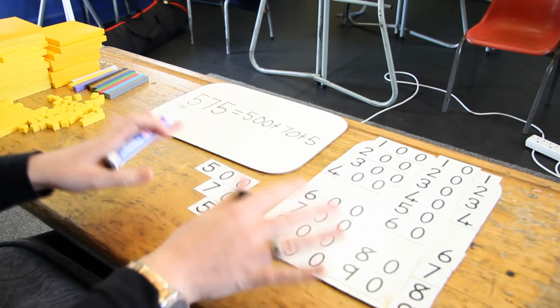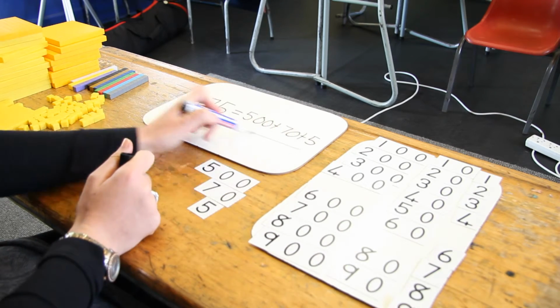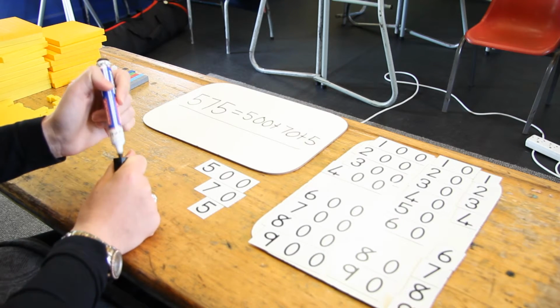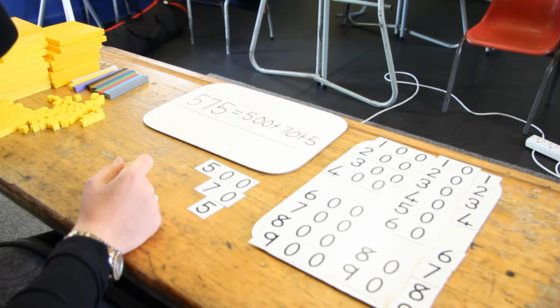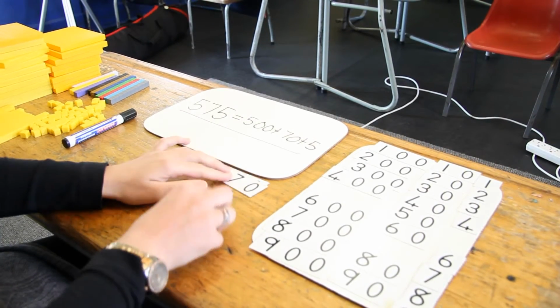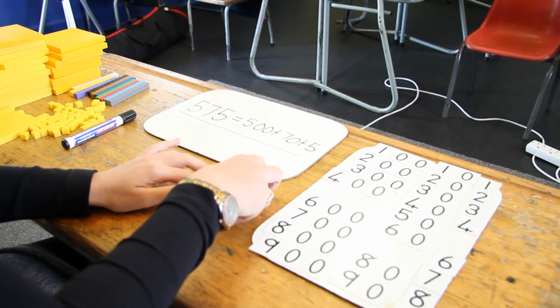But this is the process leading up to this. You can't just expect the children to write this in their books and know what this means. So we do it on our whiteboards, and then they can go to their books and they'll write this in their books. So we make the number again, and you can actually extend your learners quite nicely.